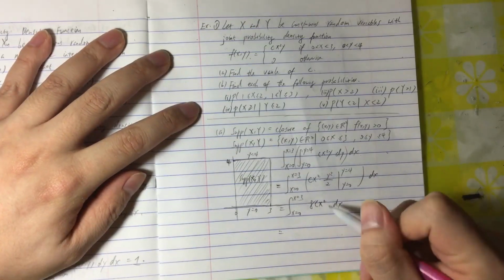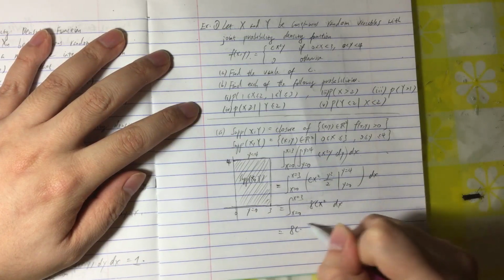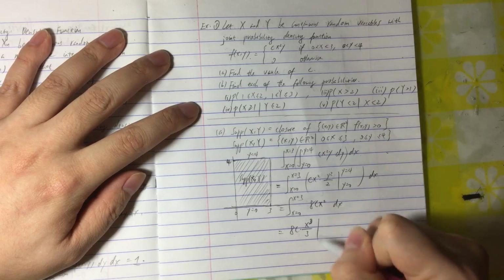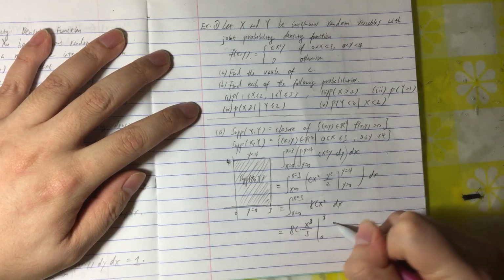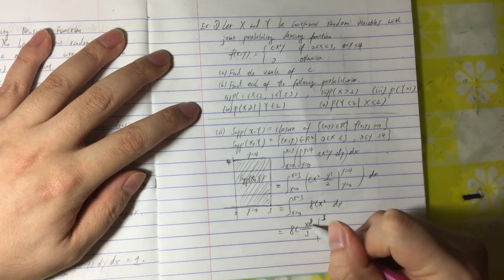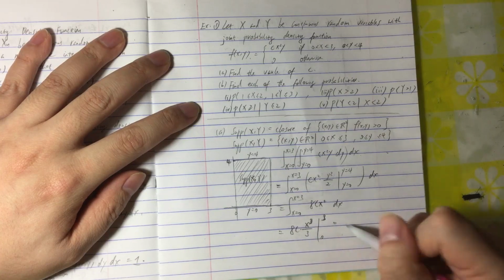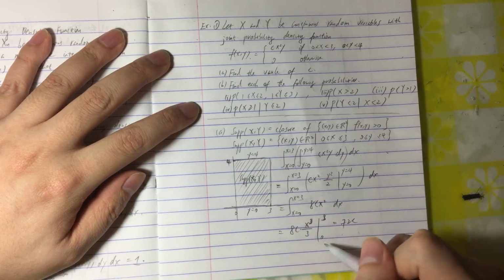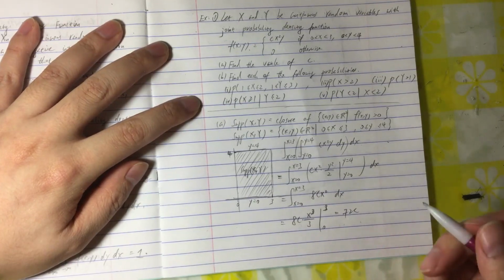Then take antiderivative with respect to x. I get 8c times x cubed over 3. Evaluate x from 0 to 3. If I plug in 3, 3 cubed is 27. 27 over 3 is 9. 9 times 8c is 72c. If I plug in 0, I get 0. So the answer is 72c.